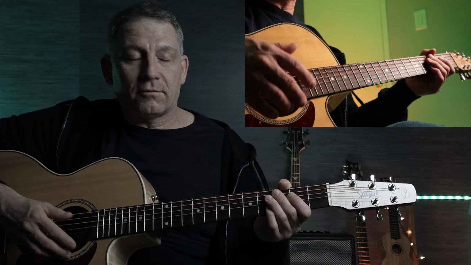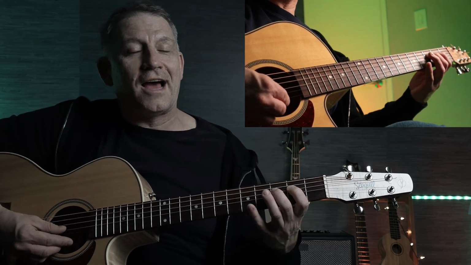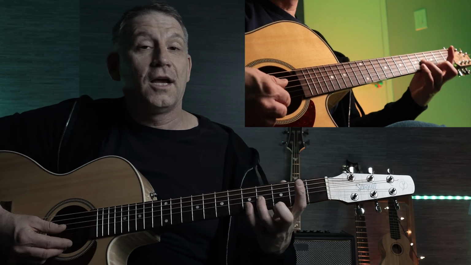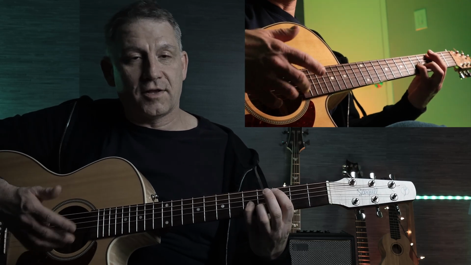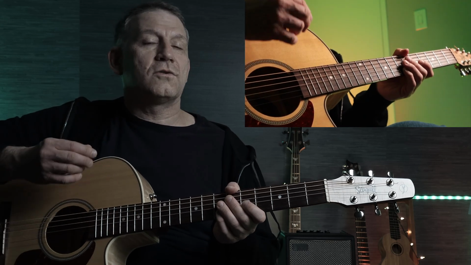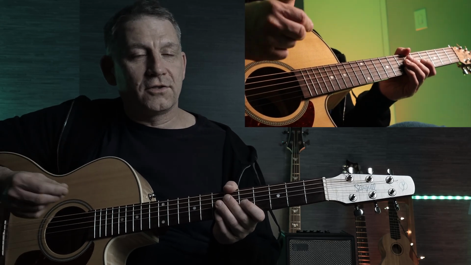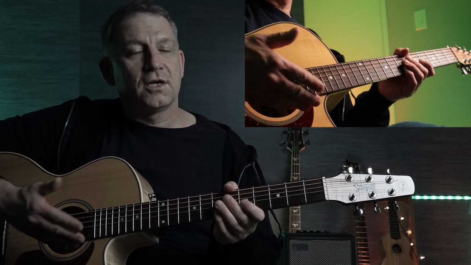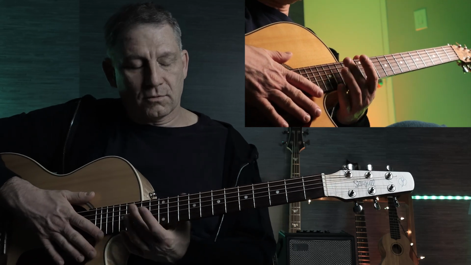Next, there's basically 7 letters that we're talking about, right? C, D, E, F, G, A, B, and then C, the octave there. So the exercise is to find these 7 letters on each of the 6 strings going up the string to the 12th fret.